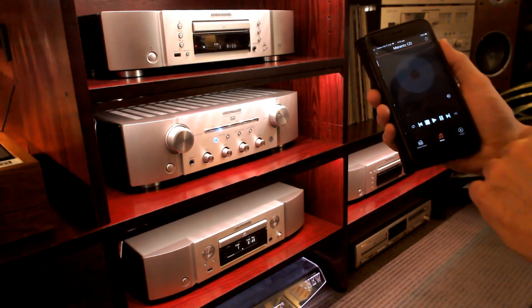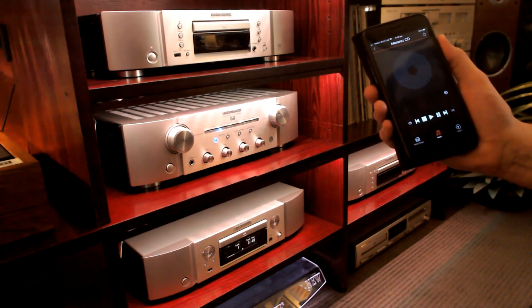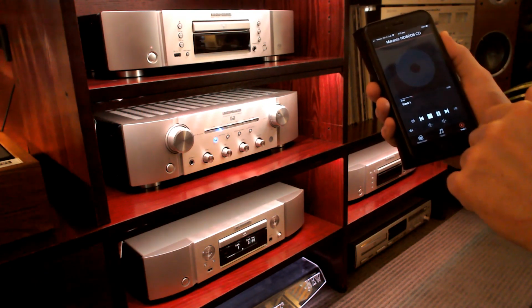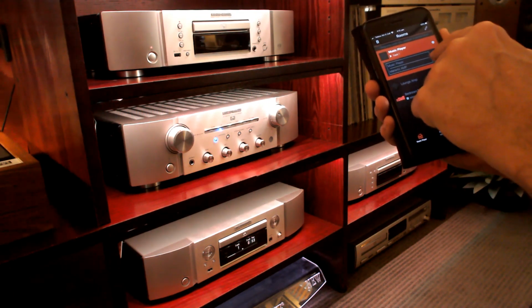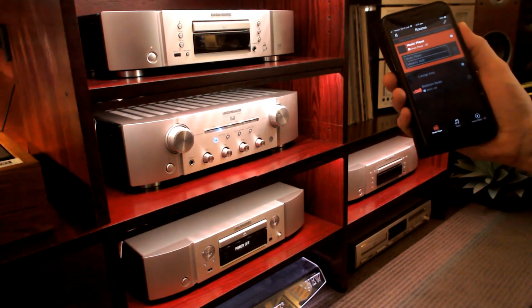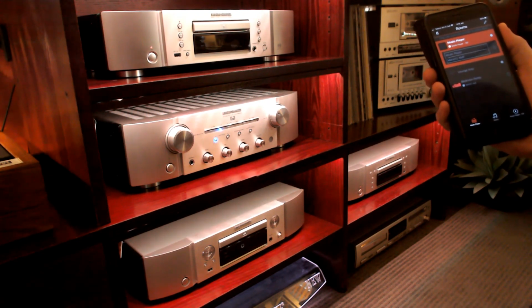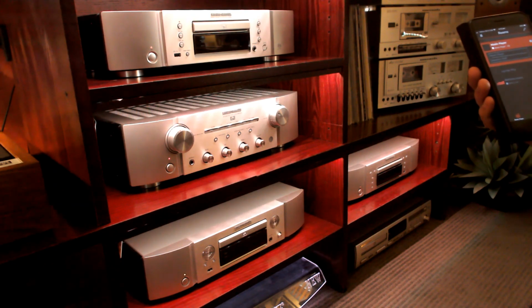So when I've had enough of all that, I can just turn that off, go back here, turn off the main system. And it turns the amplifier off as well. Right, that's how you use the HEOS app to control Marantz amps and CDs that otherwise don't have HEOS.